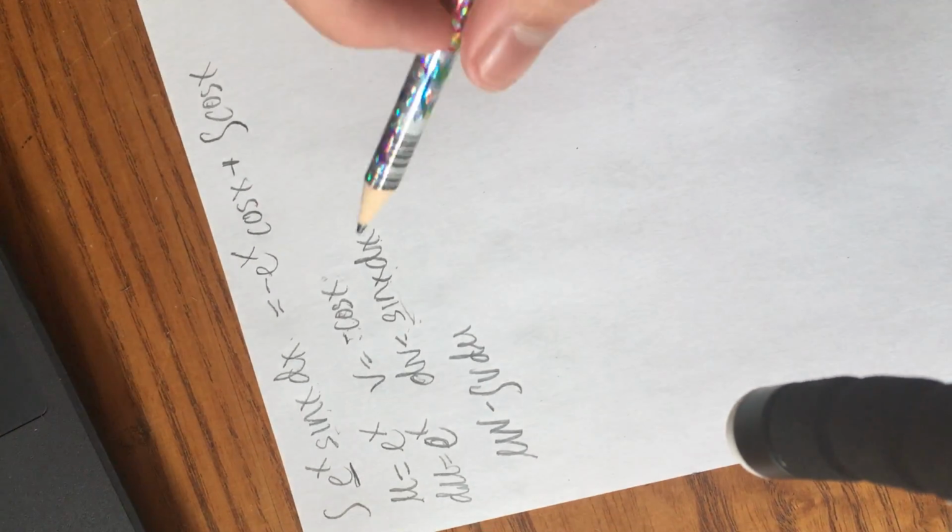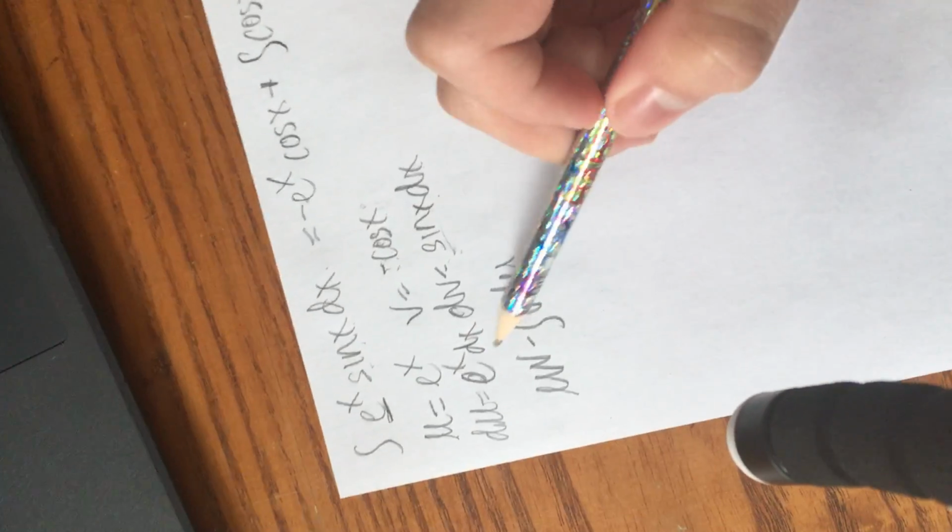And then your du is e to the x dx. Don't forget that. Okay, now I'm gonna just rearrange my terms. And then you're gonna see that we have to do integration by parts again. So we have to integrate this, and you're gonna see what happens.